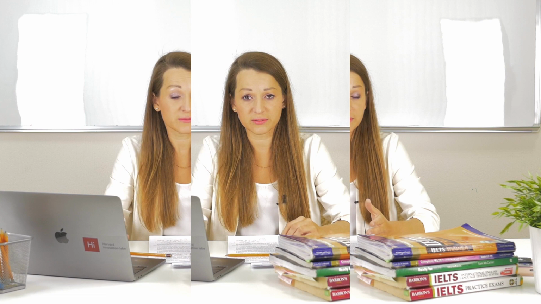IELTS General, on the other hand, has been developed to confirm general English knowledge, and usually if you're applying for a visa to Canada, for example, or your employer would like to confirm your level of English, or if you are applying for a training program which is not degree-based, the general module of IELTS may be sufficient.